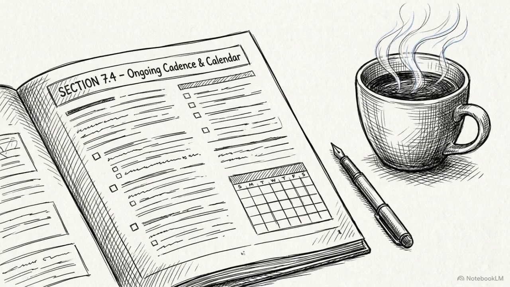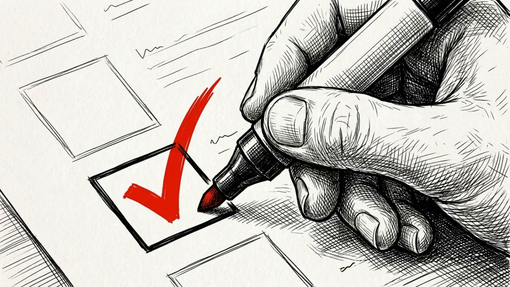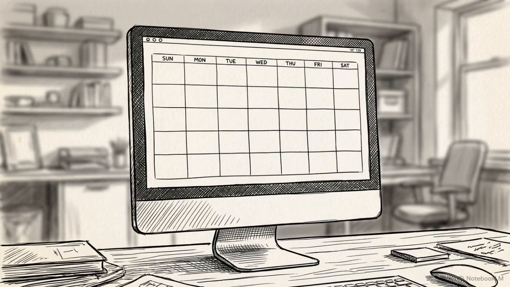Section 7.4 contains the Ongoing Cadence table. This mechanism ensures your systems keep running after the consultant leaves. It is easy to fall for the calendar illusion, checking the completion box in the workbook without actually booking the recurring event in your scheduling software.